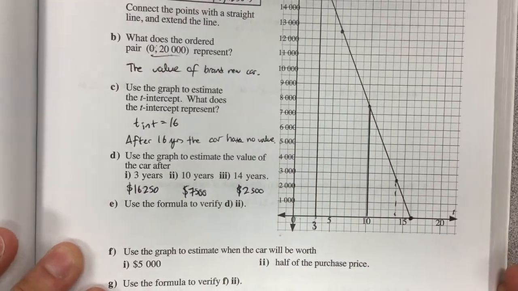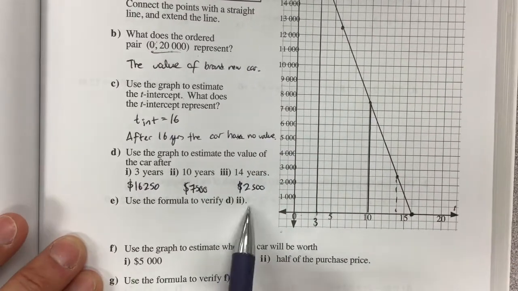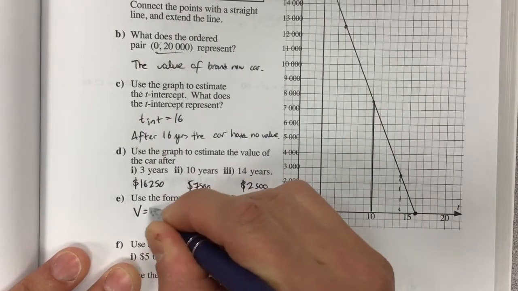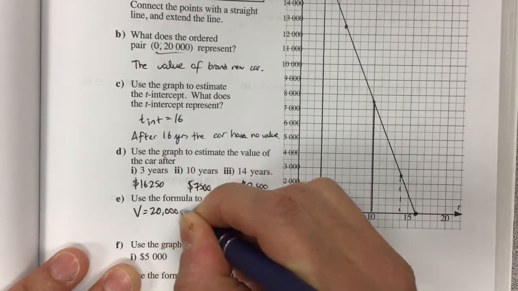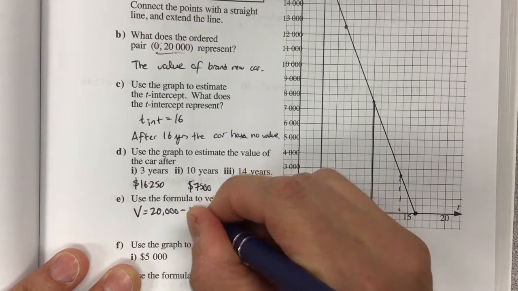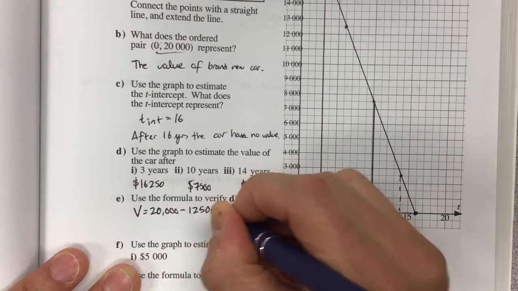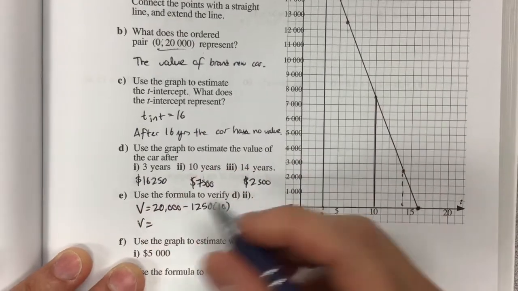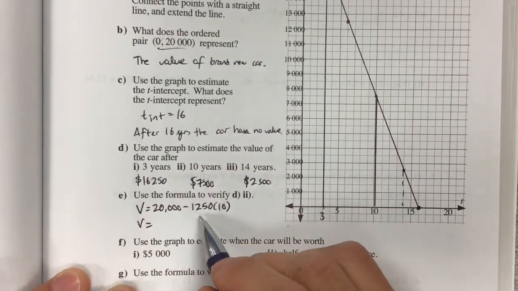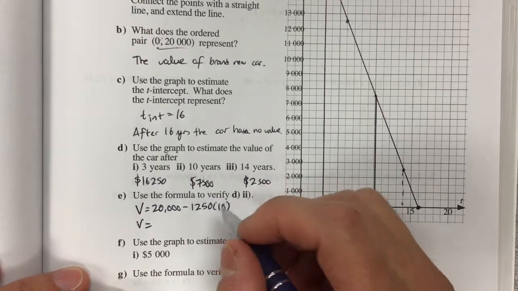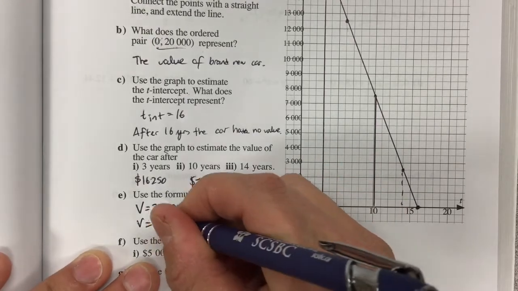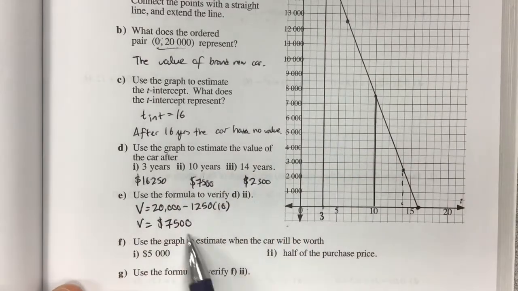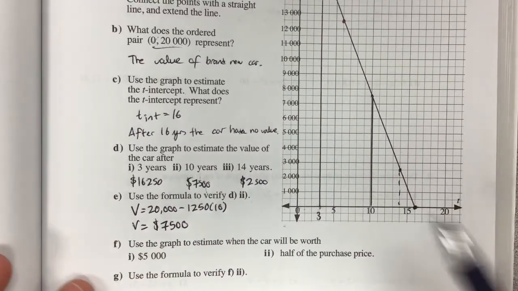And then we want to use the formula to verify 2. So at 10 years, V is equal to 20,000 minus 1,250 times 10. So 20,000 minus 12,500, we would have $7,500. And yes, that verifies.